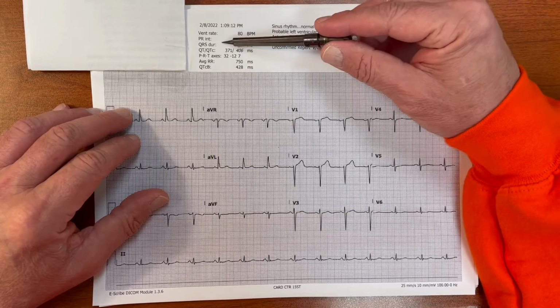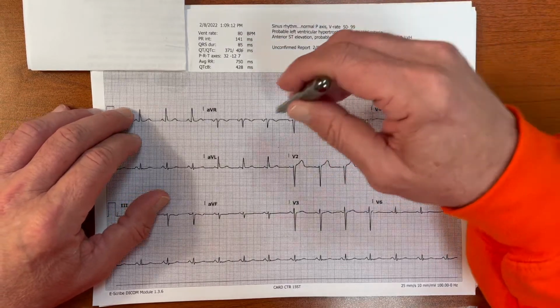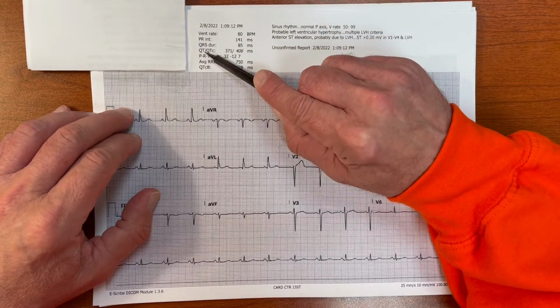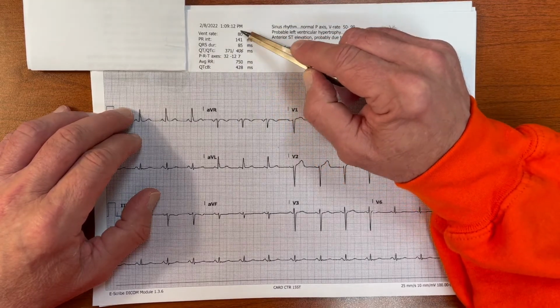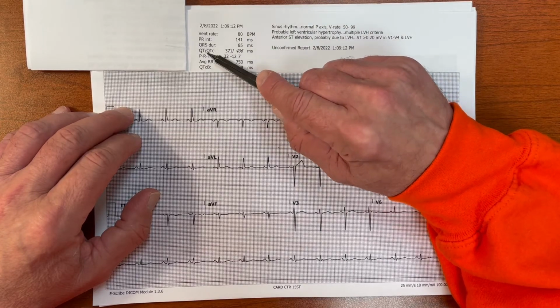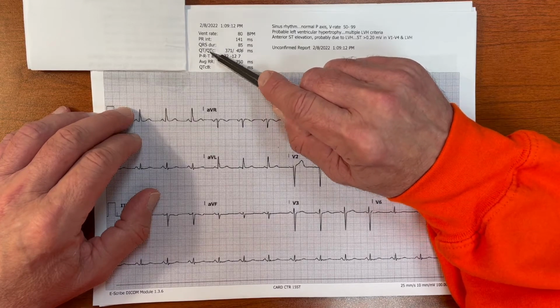The QRS duration, it's not totally great at. So I'll actually measure everything manually myself. But the QT, if you get lazy and you don't measure those manually, for God's sake, my message to you is the one thing you need to measure manually on everybody is the QT interval, because the computer cannot do it.